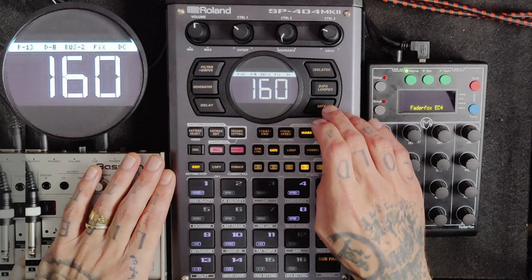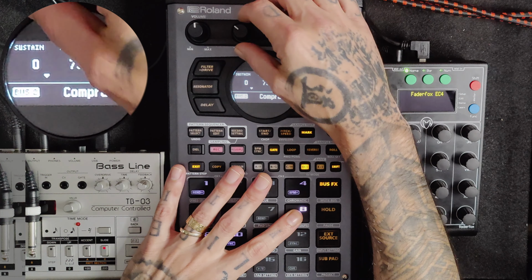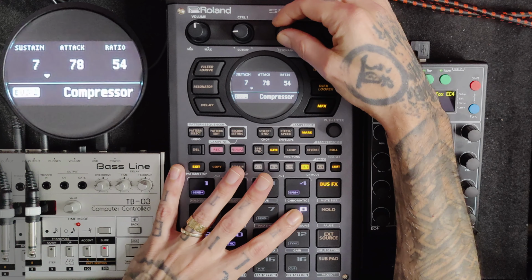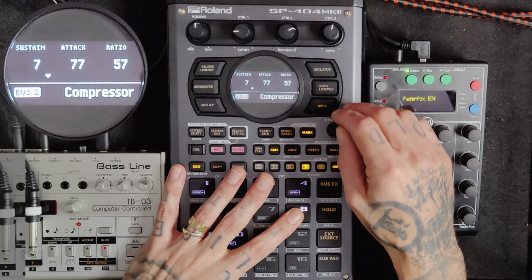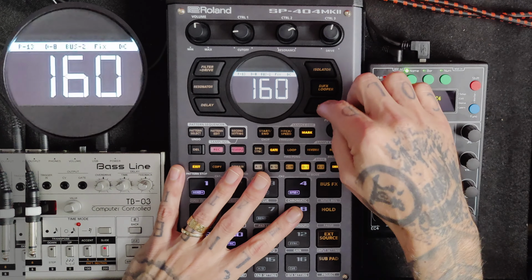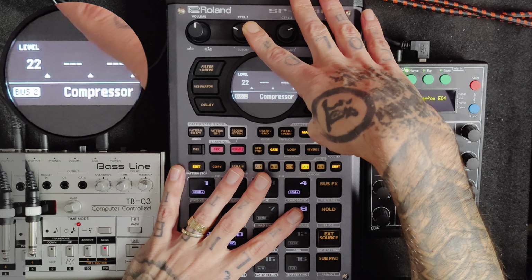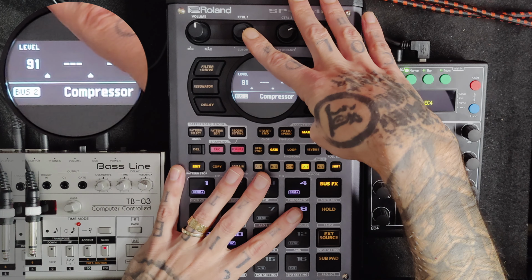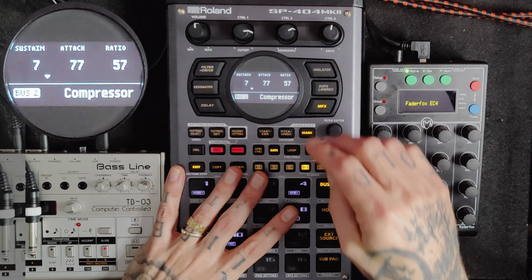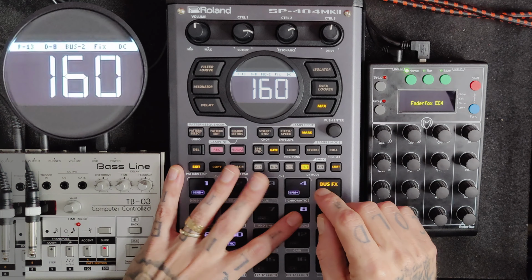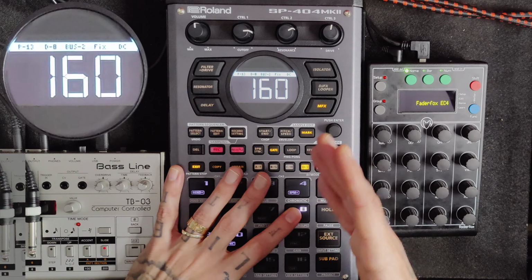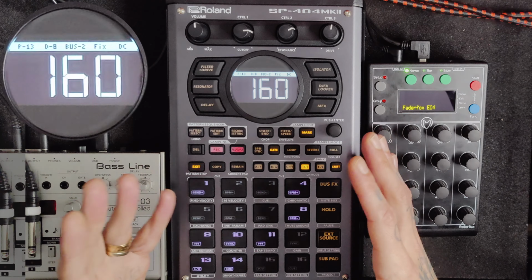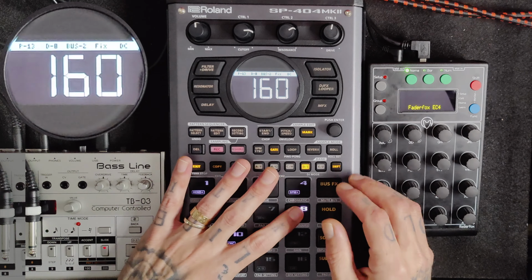And now I want to add compression. Then let's also add a little bit of gain. This is like faking the parallel compression technique in a DAW.